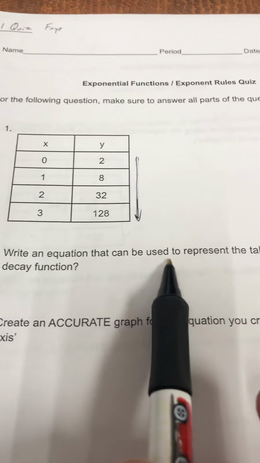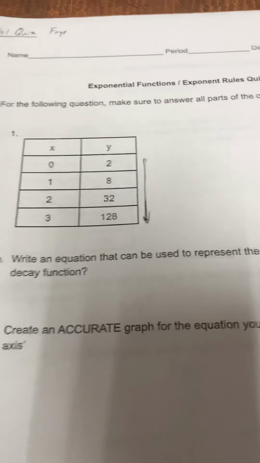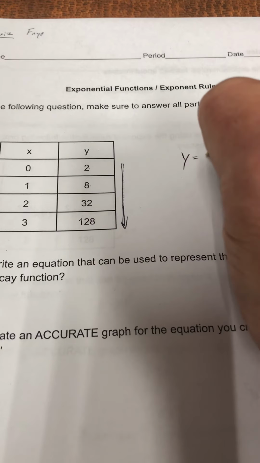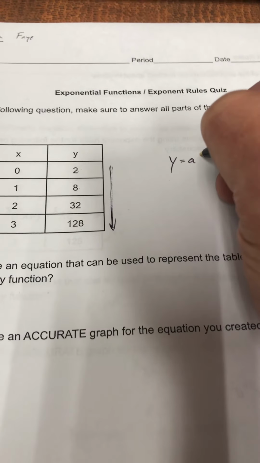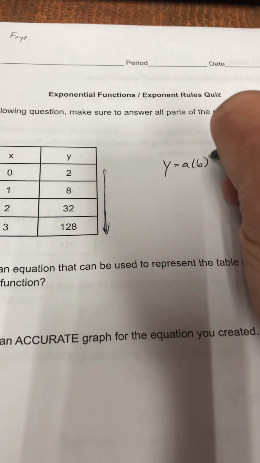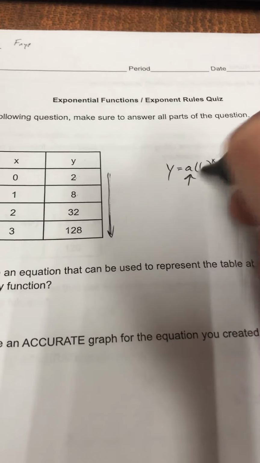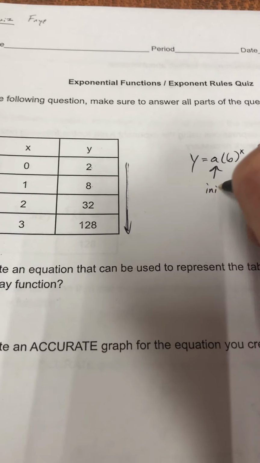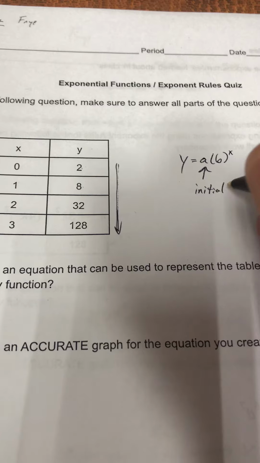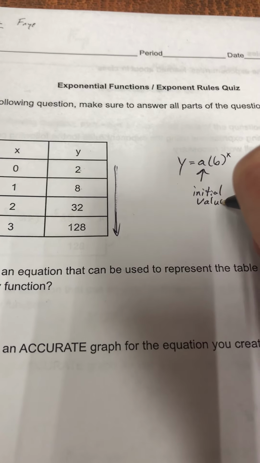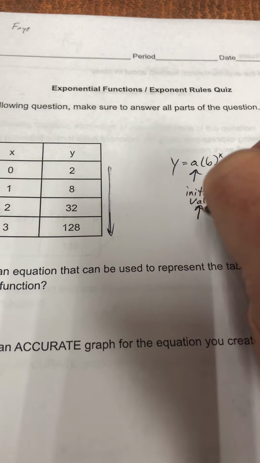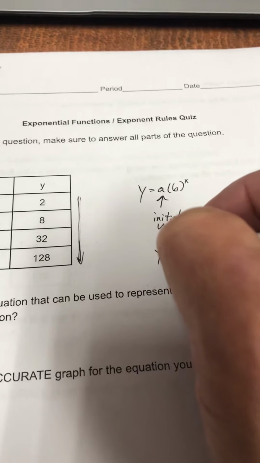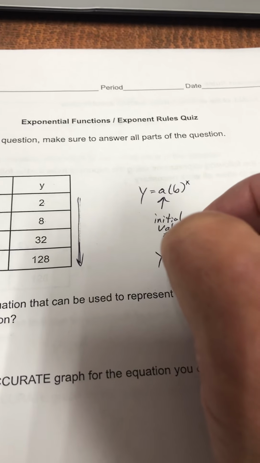Write an equation that can be used to represent this table above. Remember, you are going to have y equals a b to the x, where a, and I'm writing it up here just because I didn't have a lot of room down here to write all this, is the initial value, which is also the y-intercept when x equals 0.